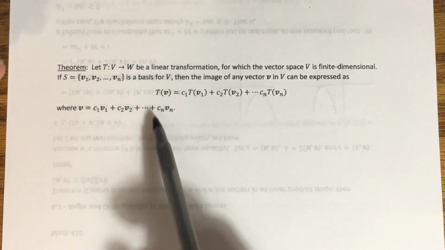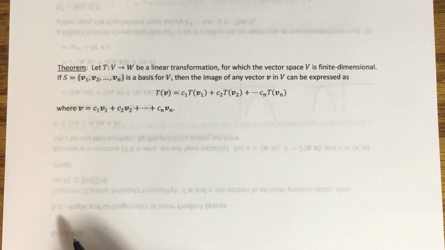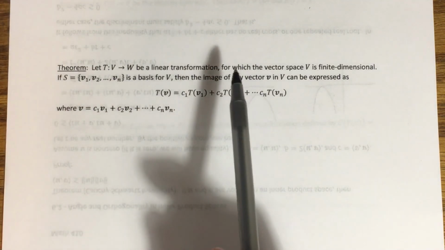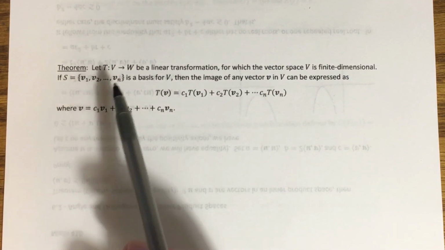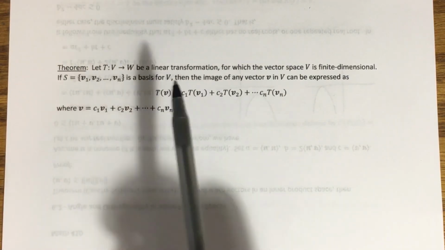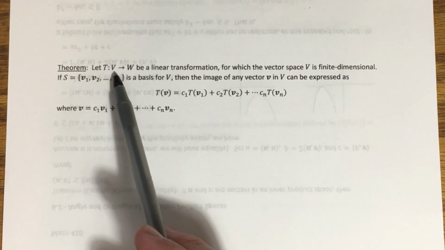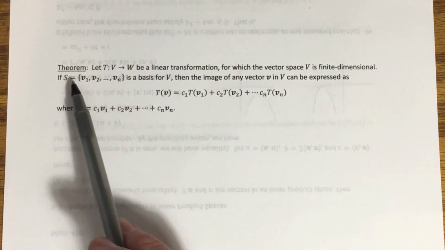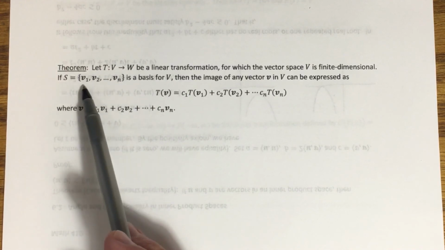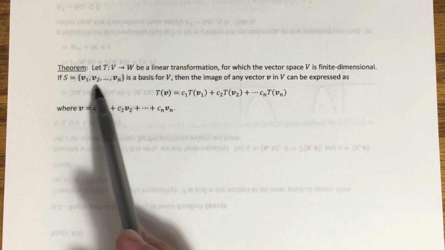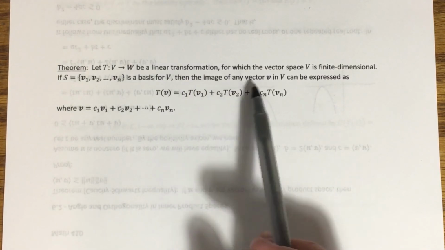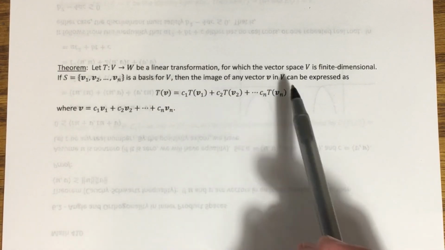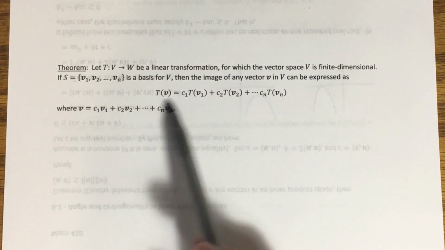But basically what this theorem is going to say is that a linear transformation from a vector space V to a vector space W is completely determined by what that linear transformation does to a basis of V. So let me be more specific. If T is a linear transformation mapping V into W, and we suppose that V is finite dimensional, meaning it has a finite basis, so let's let S be one such basis for V: v1, v2 through vn. Then the image of any vector v in V, image meaning the output after plugging v into this transformation, can be expressed in this form.